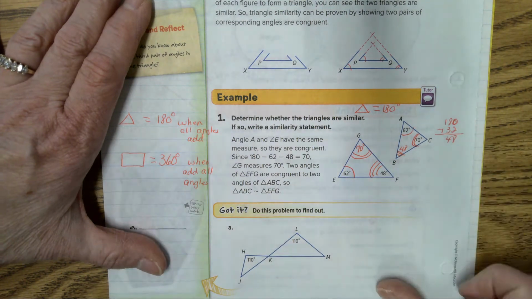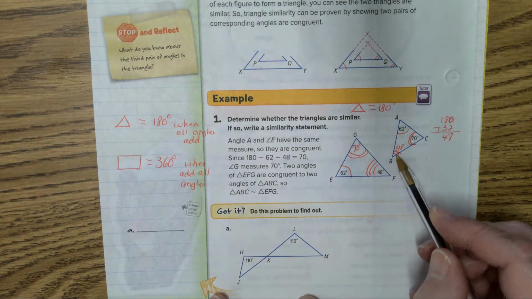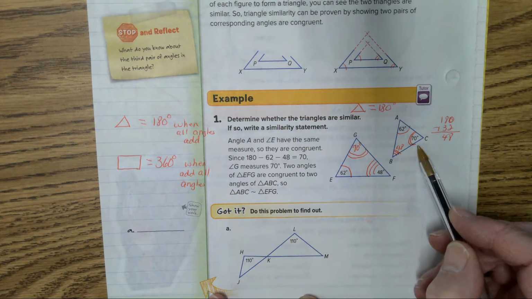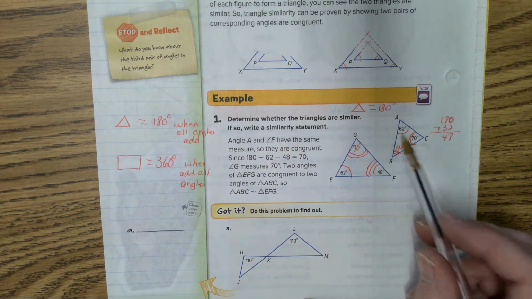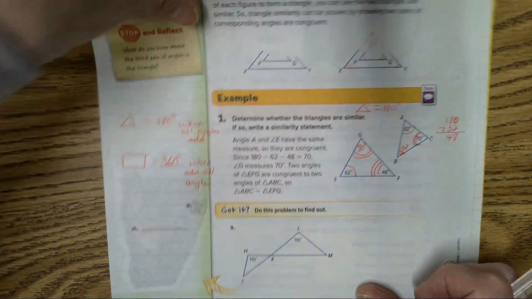Okay, so notice how you can compare them with the arcs. 3 arcs, 3 arcs, 2 arcs with the 70s, and I used 1 arc with the 62. So that's how you'll see they communicate with each other too. All right. Now let's apply this and look at letter A.